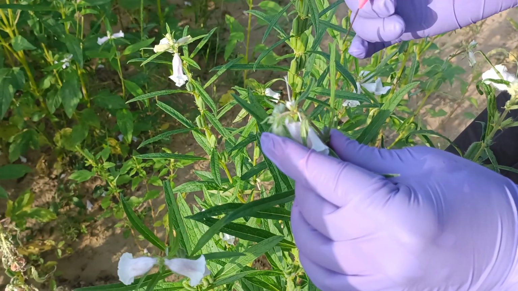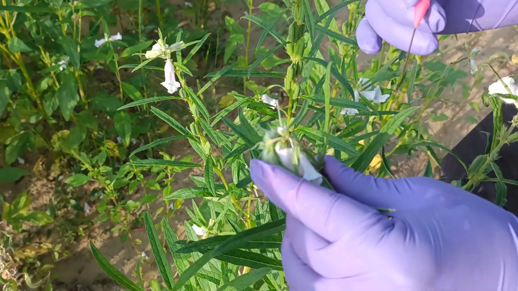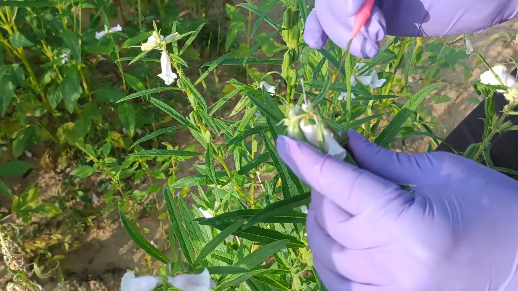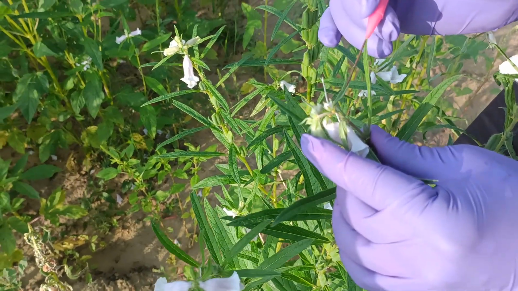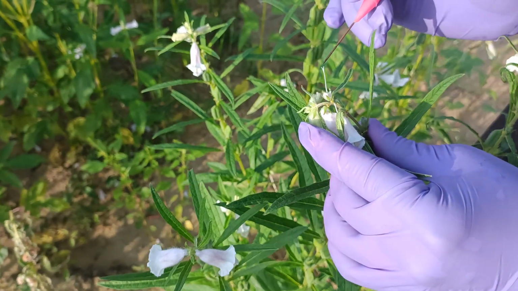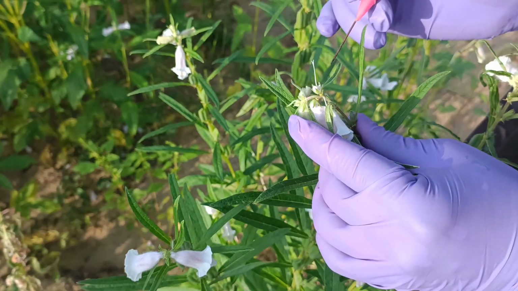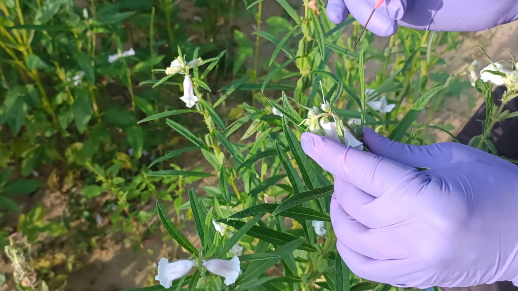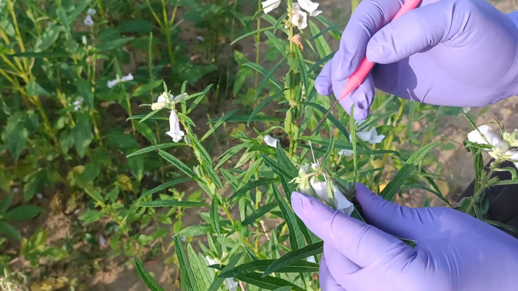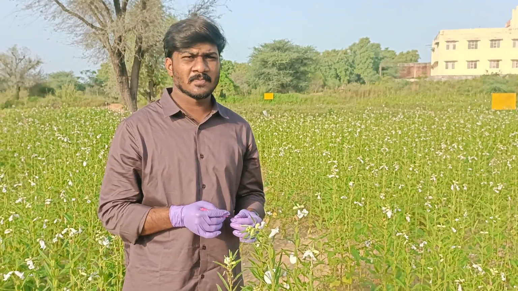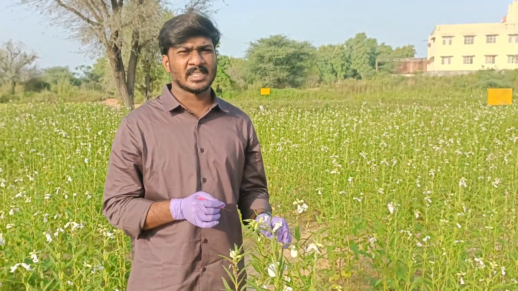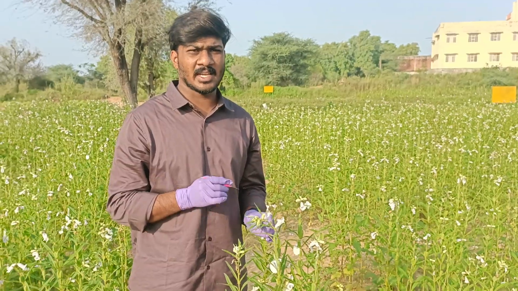Now we move to pollination. The next morning, fresh pollen is collected from the desired male parent, and these anthers are gently dusted on the receptive stigma of the emasculated flower. After the pollination, the flower is rebagged and properly tagged with details of the male and female parent. So this was the detailed demonstration of the floral biology of sesame and emasculation and pollination techniques.